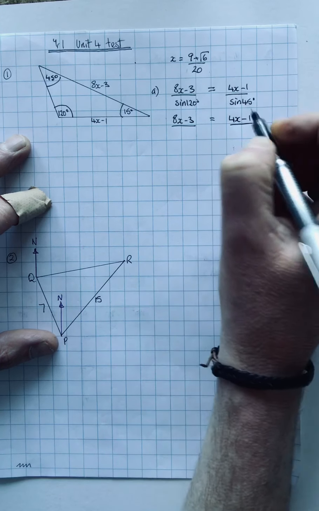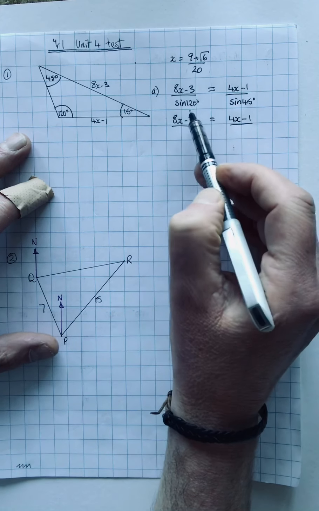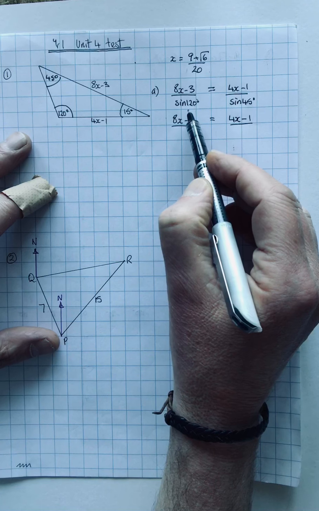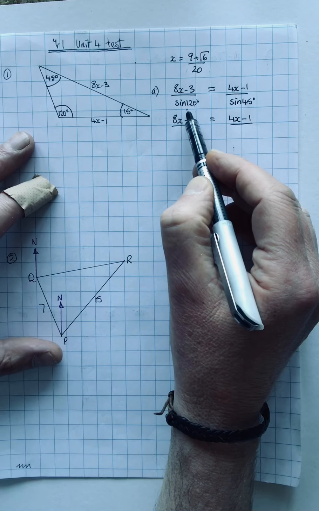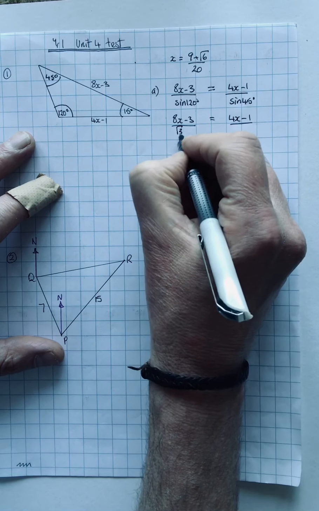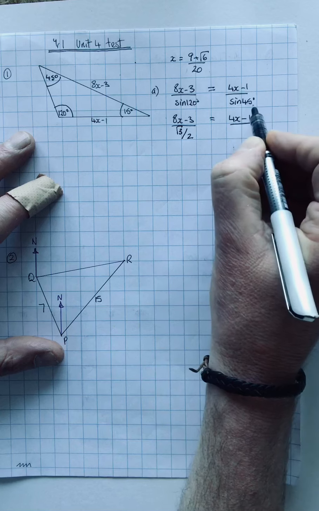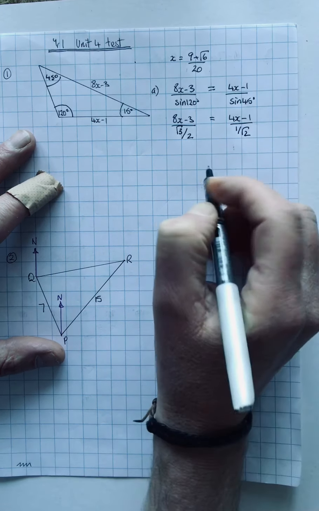If we do that in surd form rather than as a decimal, sine 120 is the same as sine 60, and sine of 60 is root 3 over 2. Sine of 45 is 1 over root 2.